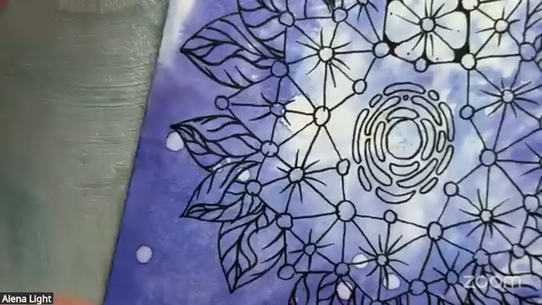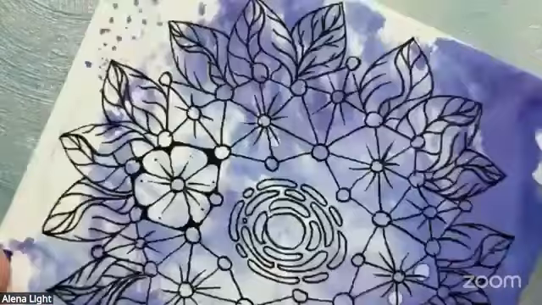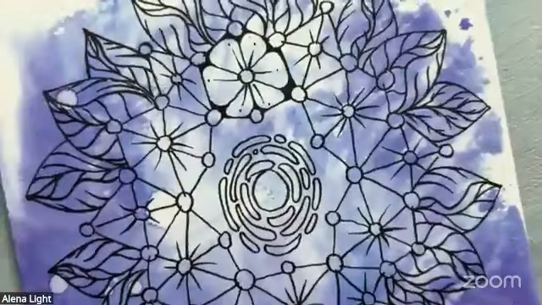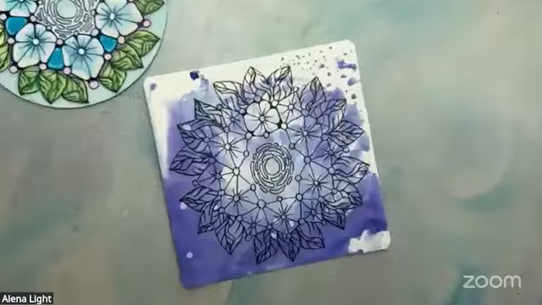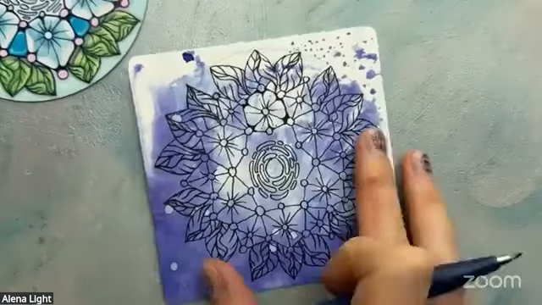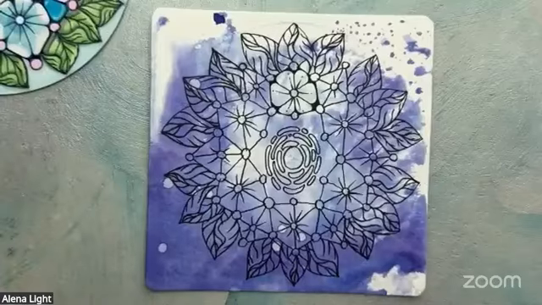Okay, I'm done with mine. Beautiful. Thank you. I will make it a bit smaller to fit the whole tile. Oh, okay, like that maybe.